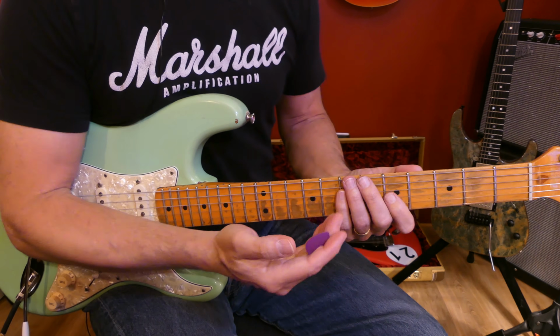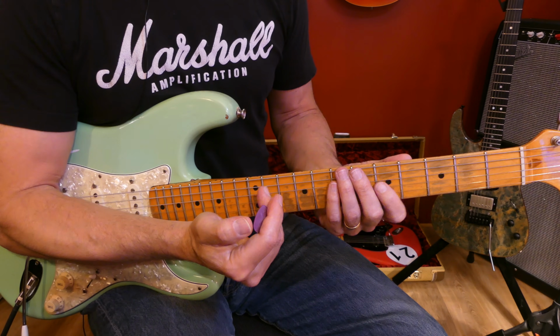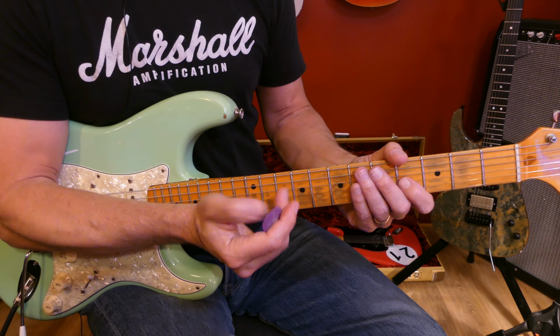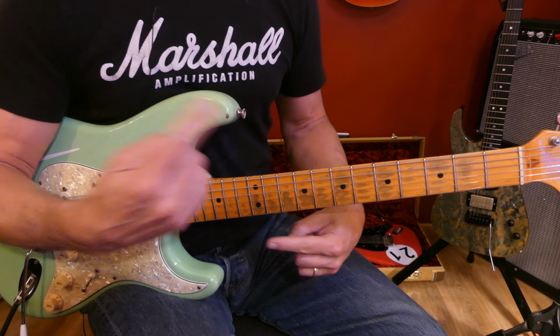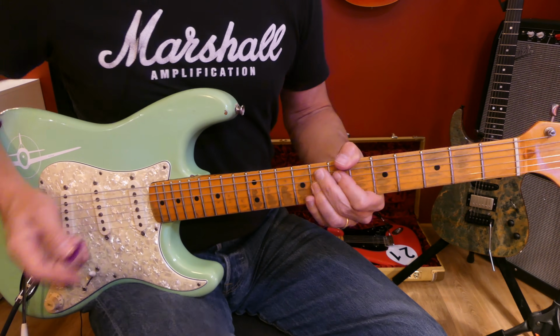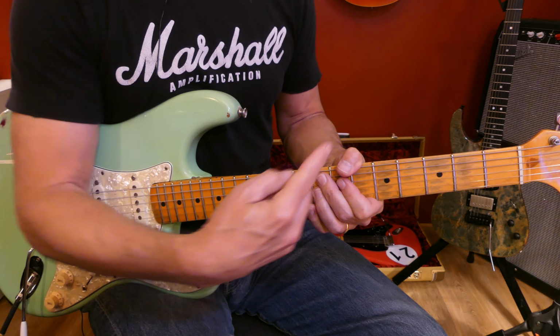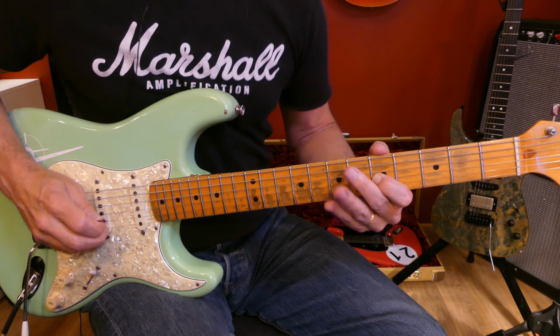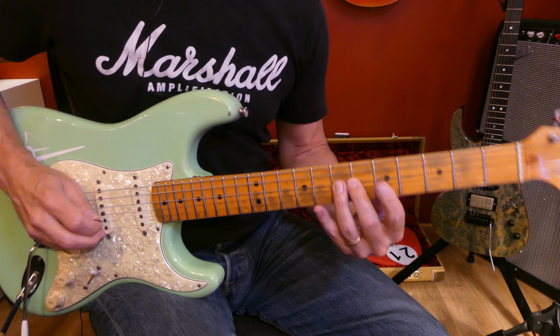Flat 3, almost to the major third. Go down to the 2 and pull into the flat 3. Flat 5, definitely wanting to go all the way up to the 5. Or slip, sort of slide down through the 4. Back to that flat 3 again, down to the root.